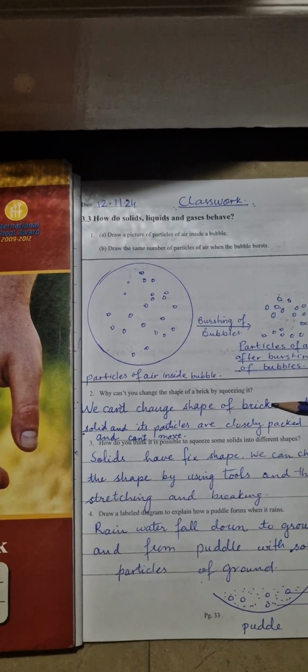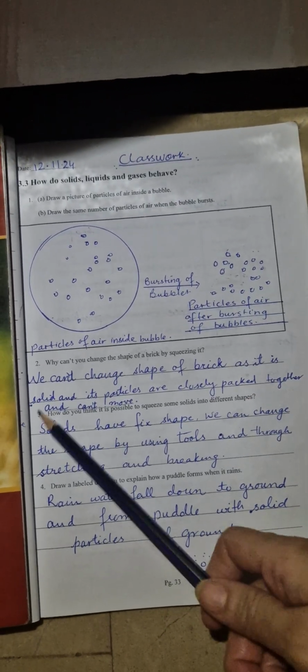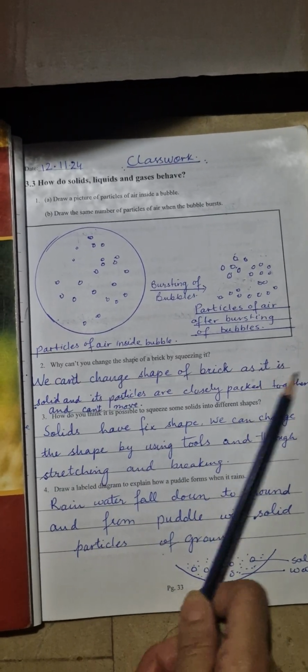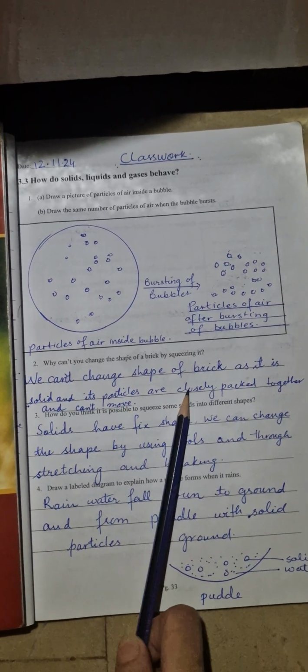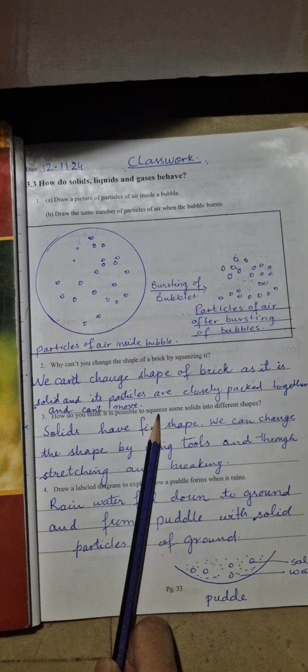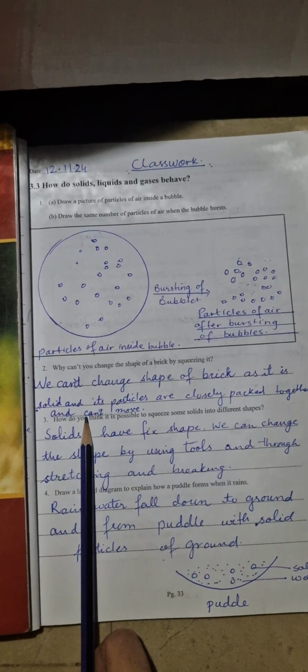That is how you can't change their shape, because of their weight and because of their particles which are very closely packed. So the answer to question number 2 is: we can't change the shape of a brick as it is solid and its particles are closely packed together and cannot move. So this is the answer to your question number 2.